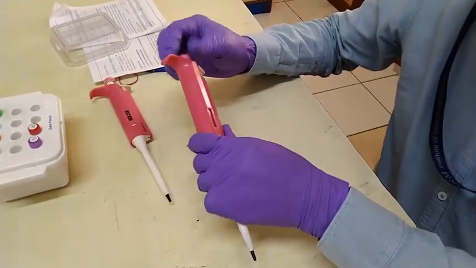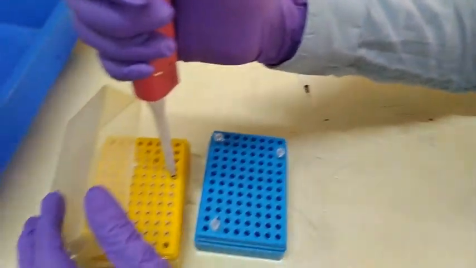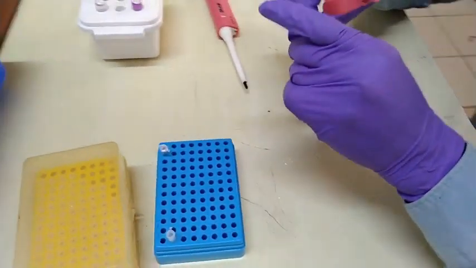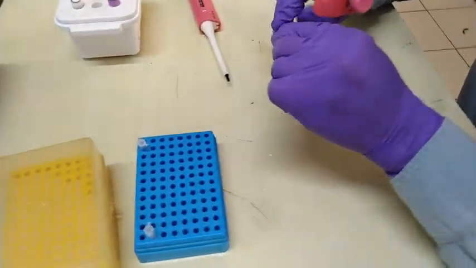Now I need to prepare the reverse transcription master mix, according to the table, Table 2.